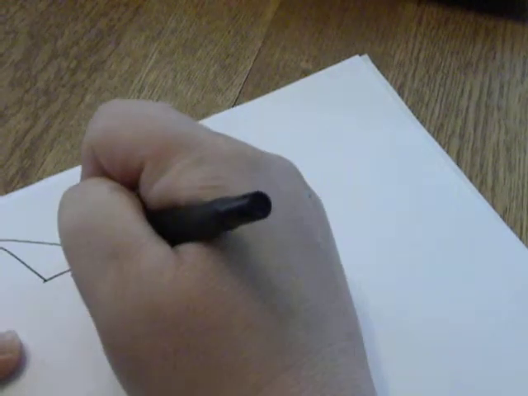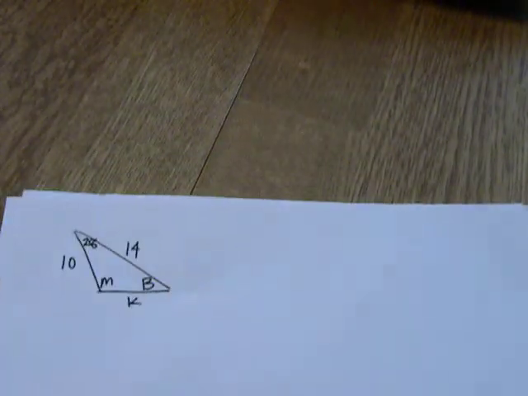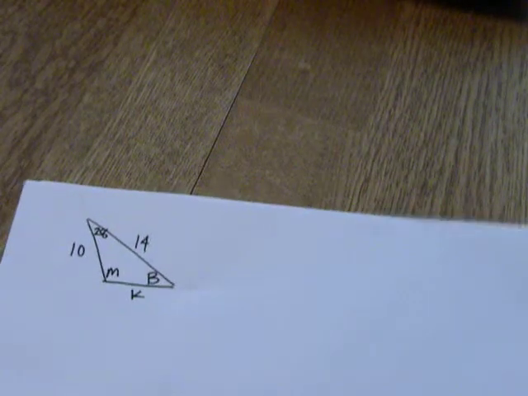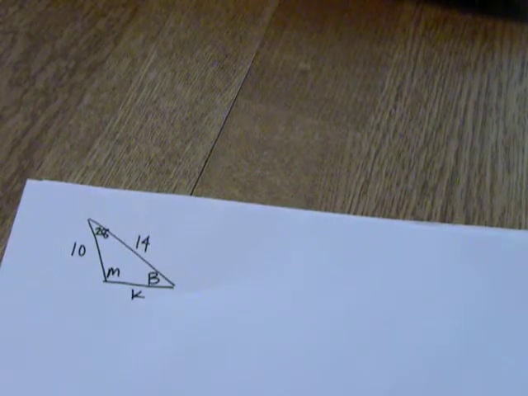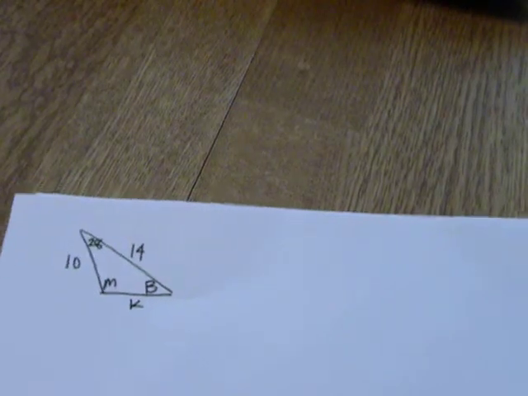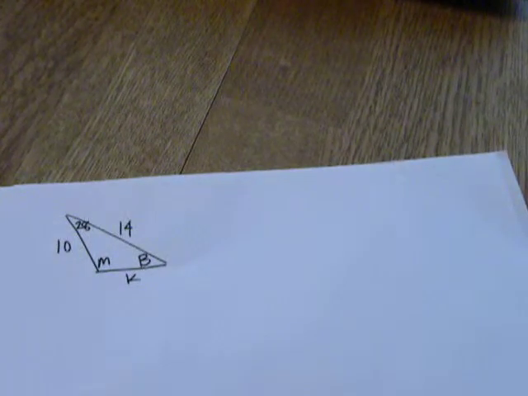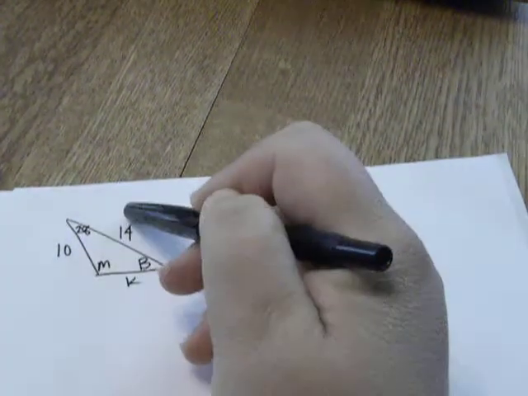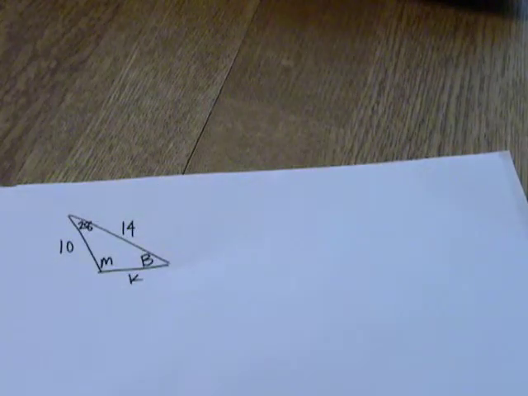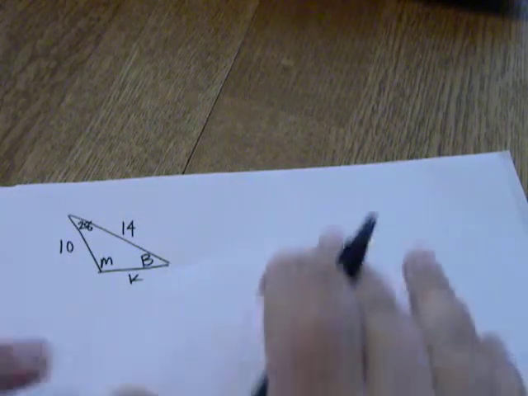Solve the triangle for its unknown parts. You have a triangle that looks like this. Okay, so you have 10, 14, and K are the sides, 28, M, and B are the angles. We do not have any pairs, so we cannot use the law of sines. We have to use the law of cosines.